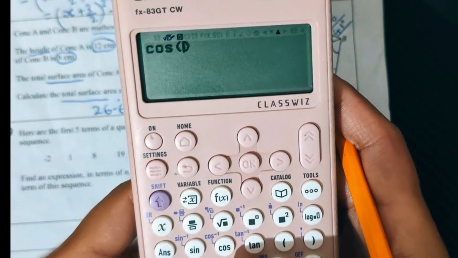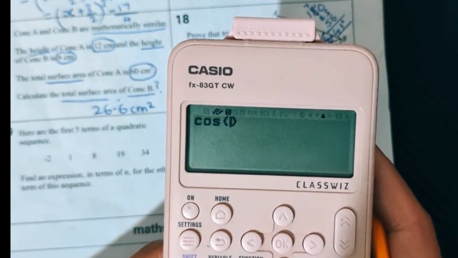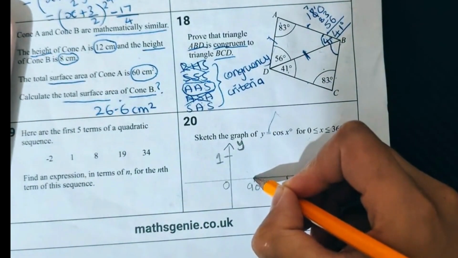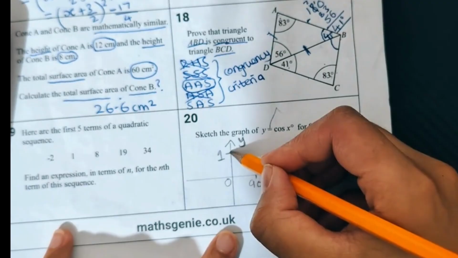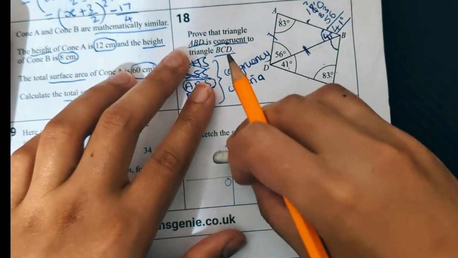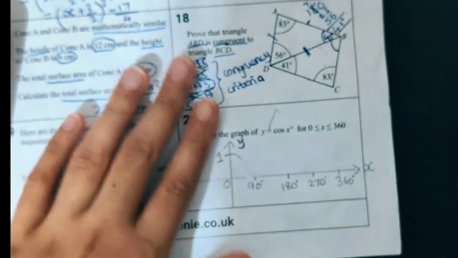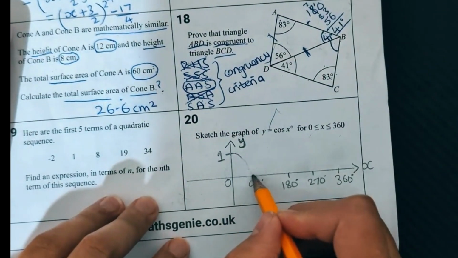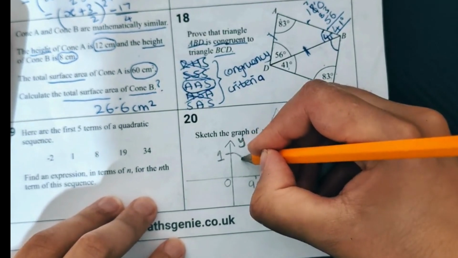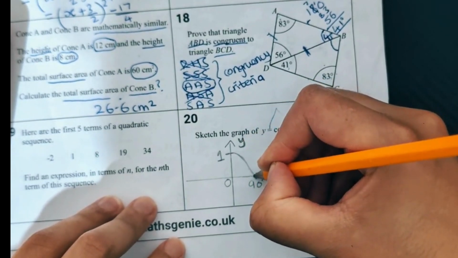Next thing I can do, if I don't remember the shape, but I do of course, I'm just showing this to you to help you out, cos of 90 is 0. So I know when I get to 90, I need to get to 0. So the curve is going to look something like this. Oops, I've made a mistake. This is where the rubber comes in very handy. Sketching is always something I find a bit tricky.